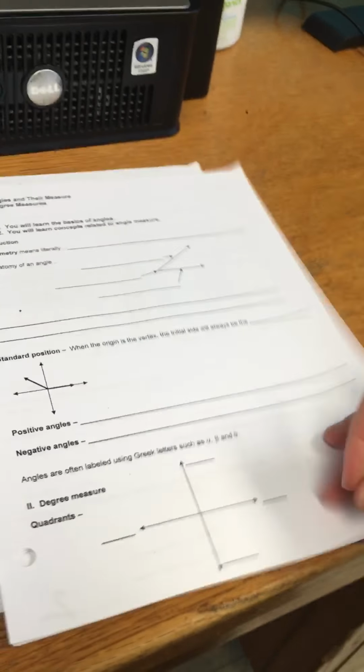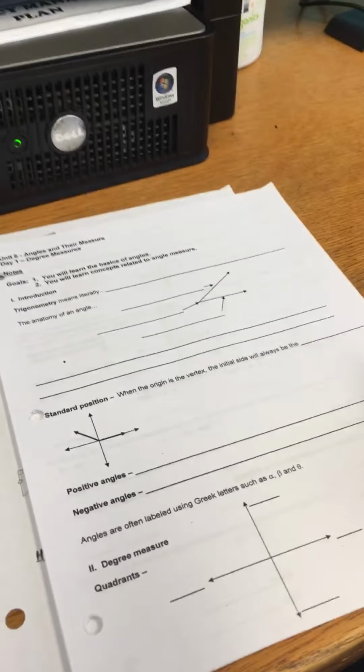All right, welcome back. We are on Unit 6 here. So we are moving this semester into trigonometry. I'm on page 1 of the packet.